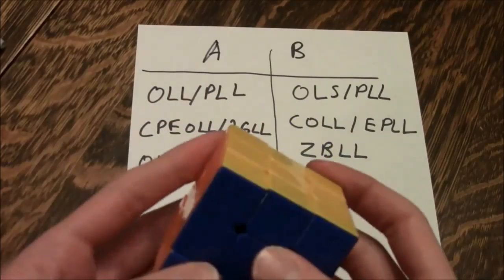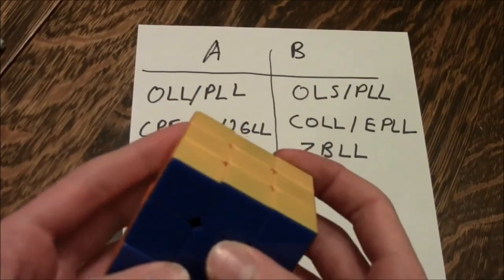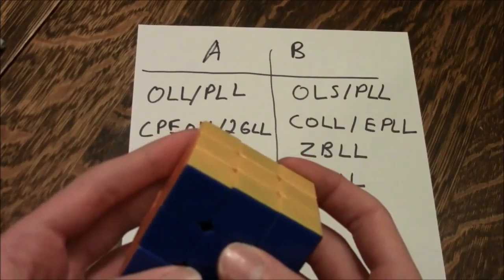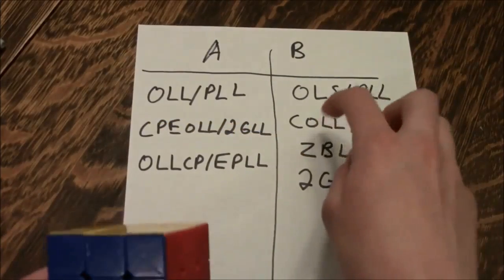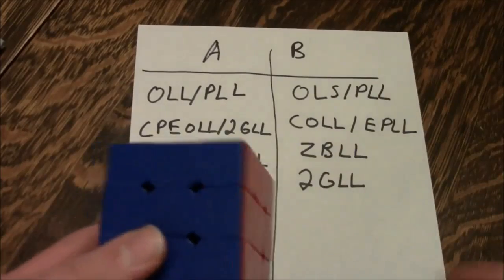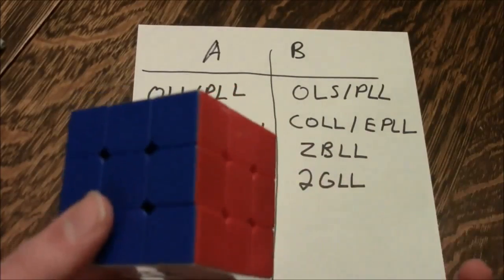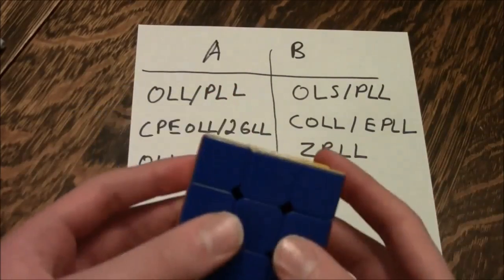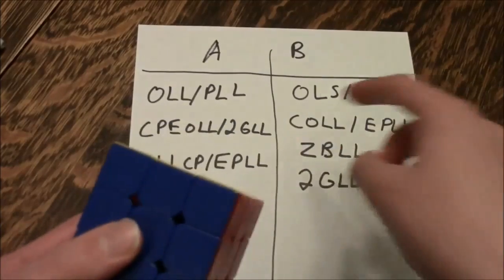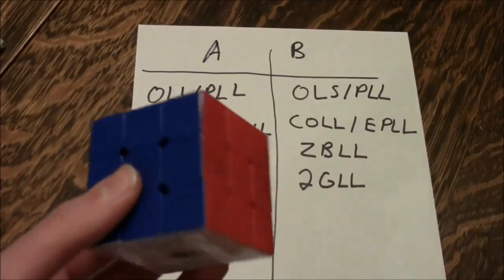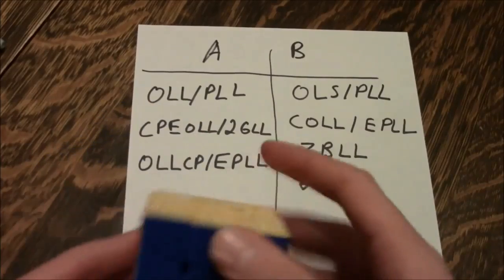In total, there are 46 algs for both COLL and EPLL combined. However, if you don't want to learn the EPLL algs, it's only about 26 algs for the COLL part, and then you'd be left with PLL, so basically OLLPLL.